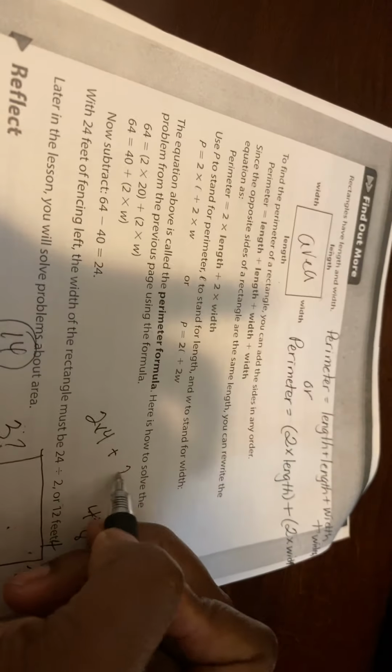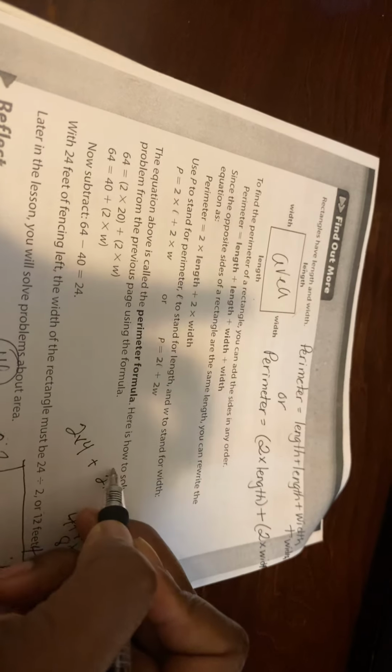Or we can say 2 times 4 plus 2 times 3. Length, width, 8 plus 6 equals 14. Okay? So this is the introduction of perimeter and area.